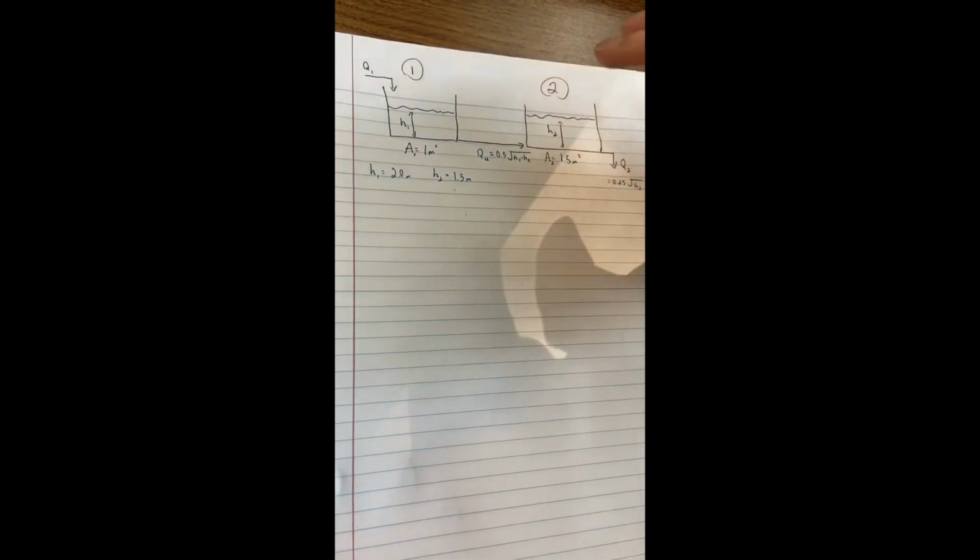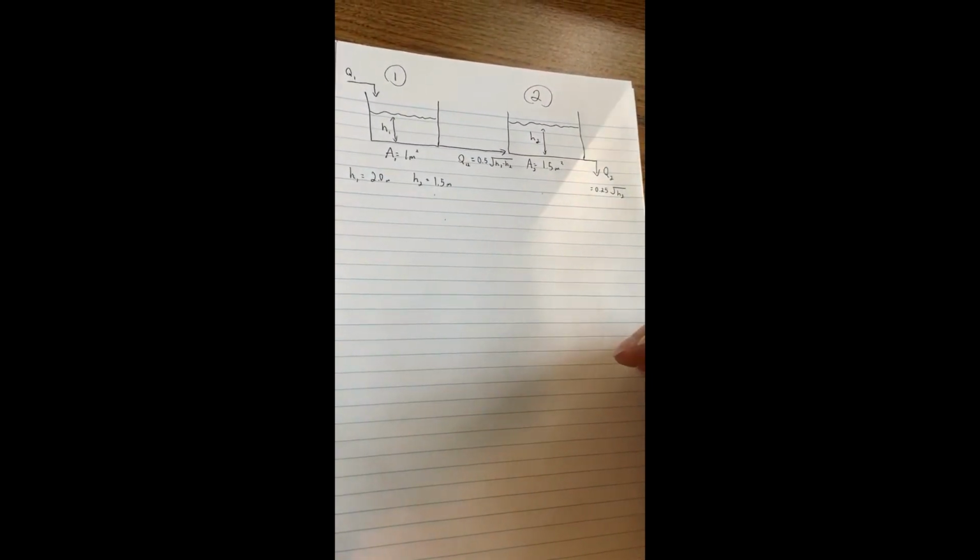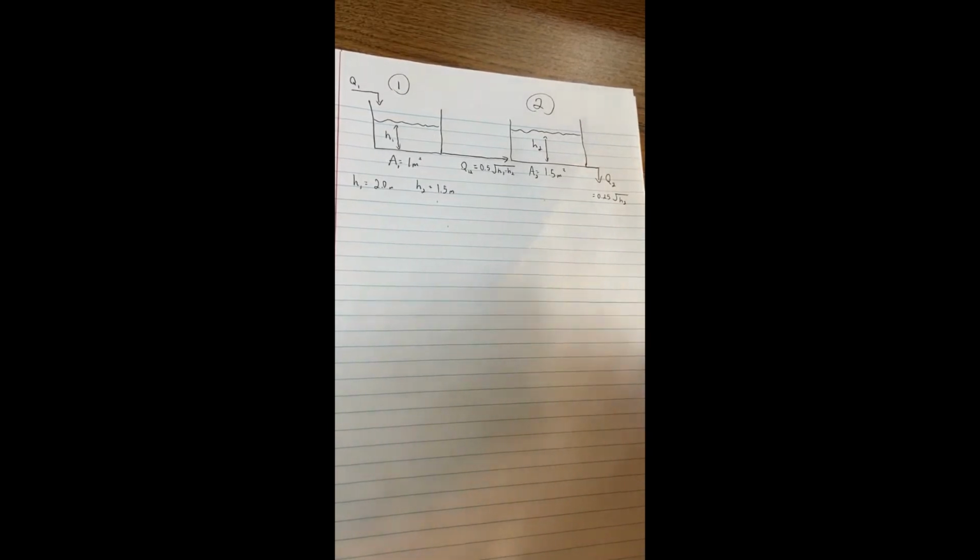Now, to solve this problem, what we're going to do is solve a mass balance. So, in our case, we're going to use the basic mass balance equation.